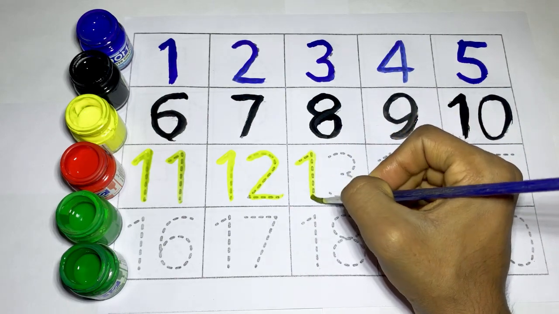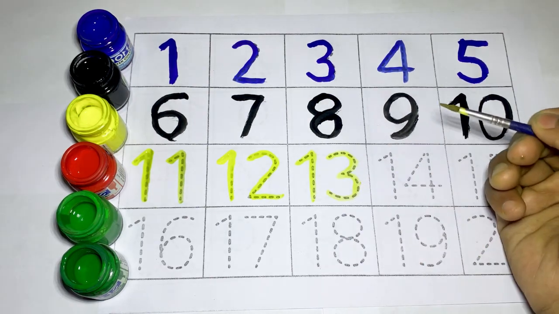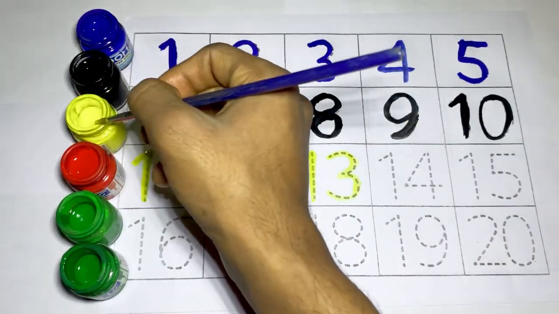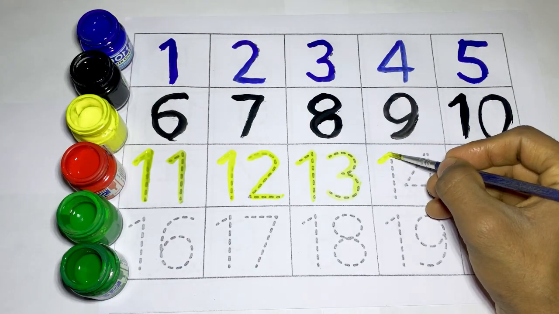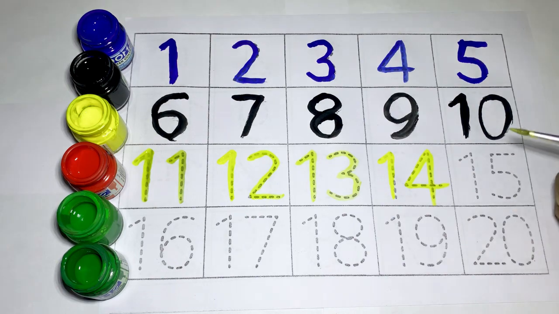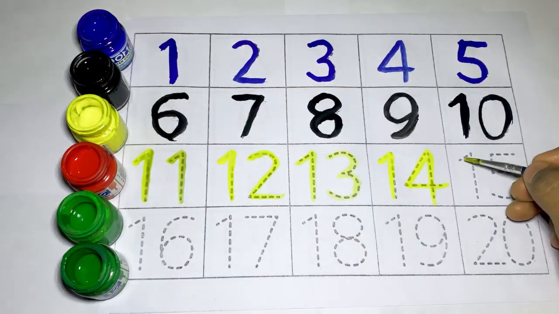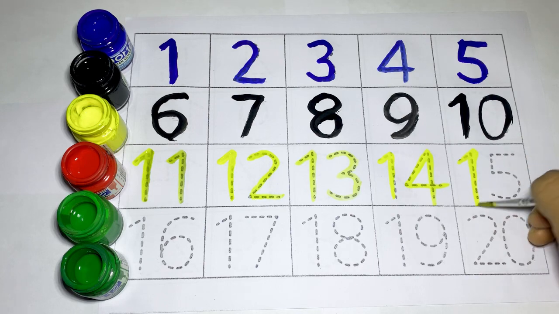13. The numbers of 13. Kids, again use yellow color and draw 14. The numbers of 14. Kids, lastly draw the numbers of 15.